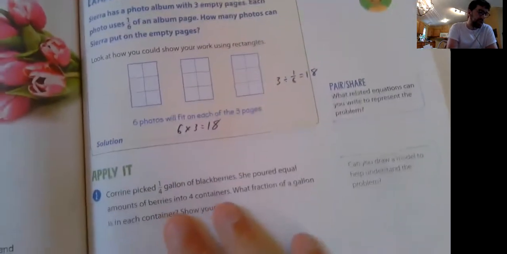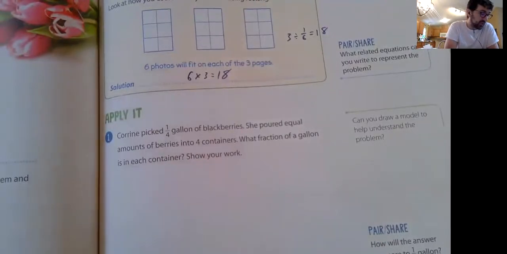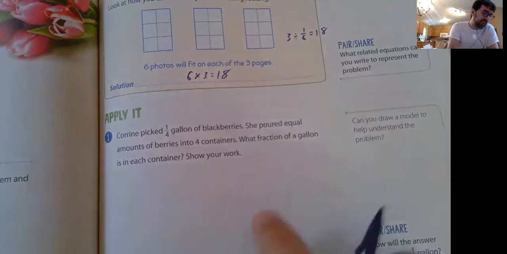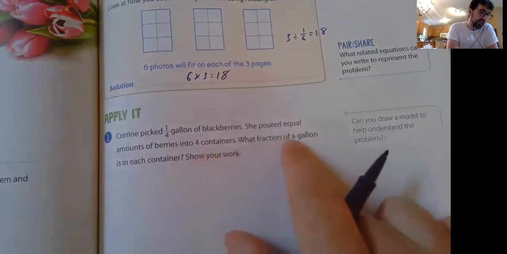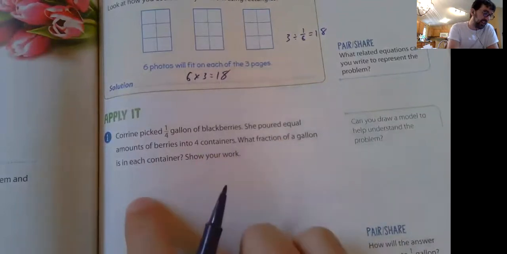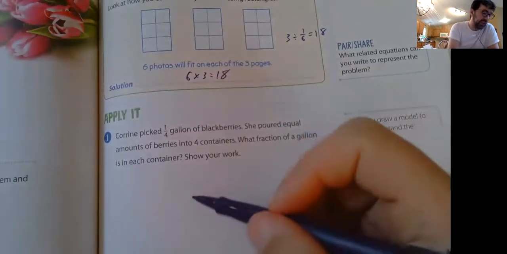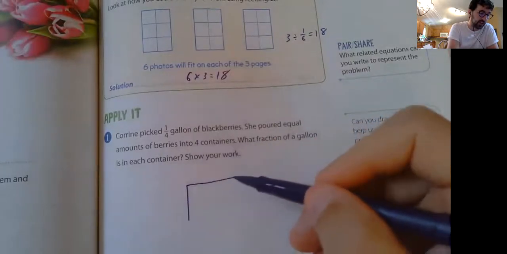Okay, let's do number 1 together here. It says Corinne picked 1/4 gallon of blackberries. She poured equal amounts of blackberries into 4 containers. What fraction of a gallon is in each container? Well, she has 1/4 of a gallon, so let's go and model this.